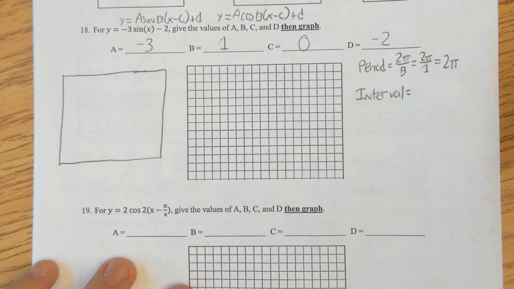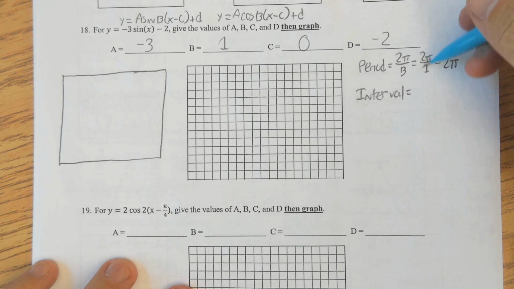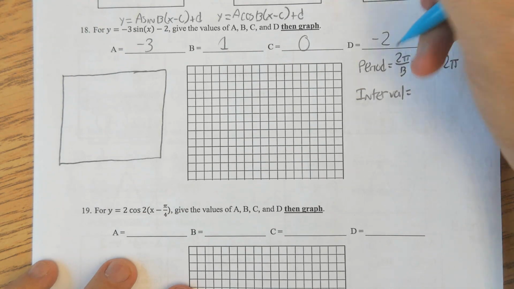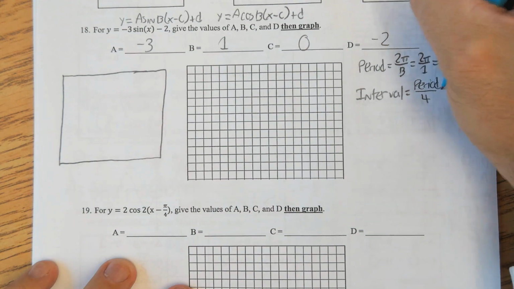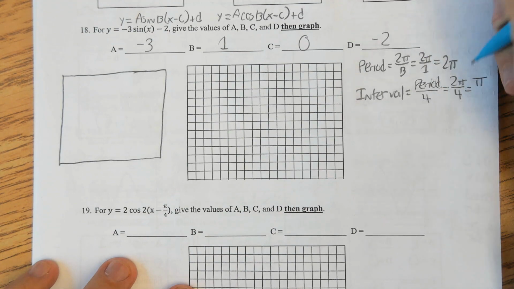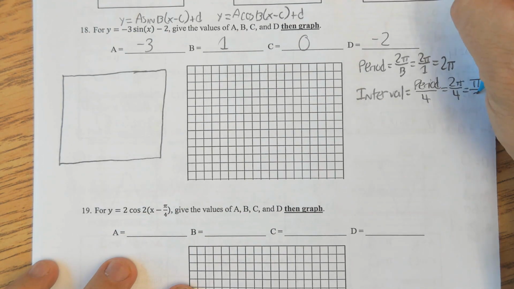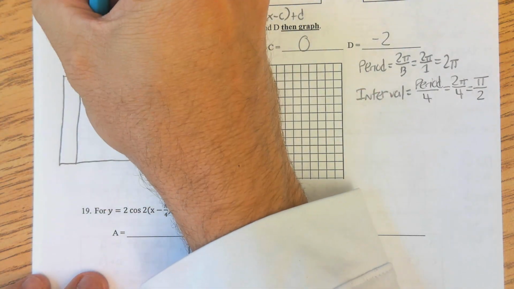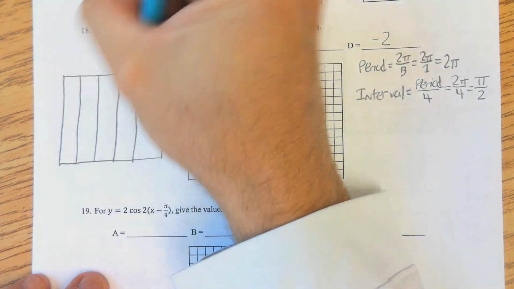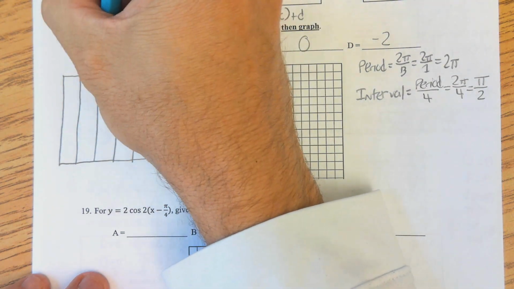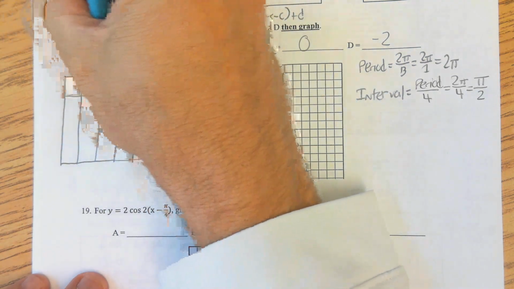So we've got 2 pi over b, so it just would be 2 pi, because it's 2 pi over 1, because b is 1. Intervals are the period over 4. So we got 2 pi over 4, which would then give you pi over 2. Okay, so now we do our chart, 4 by 6. So 1, 2, 3, 4, 5, 6, perfect.